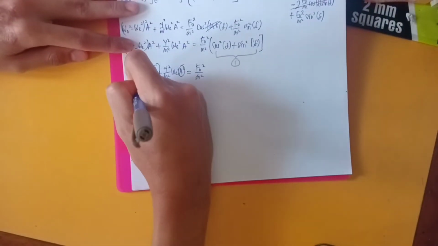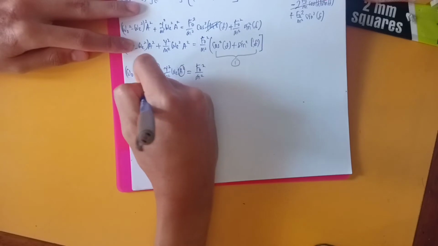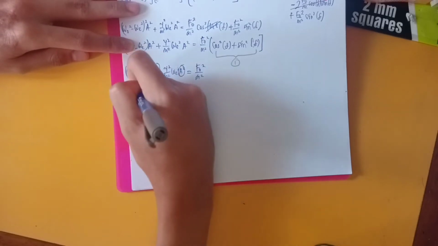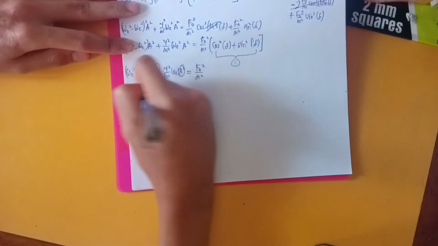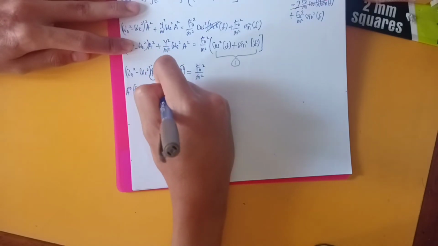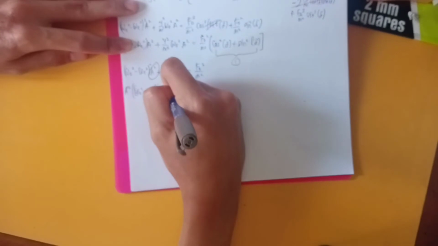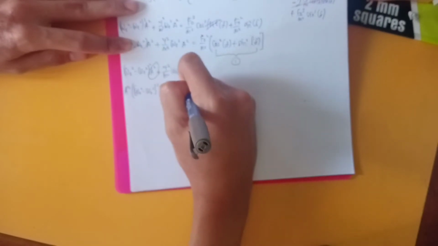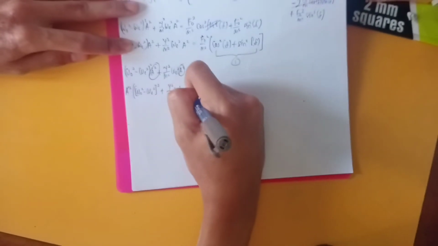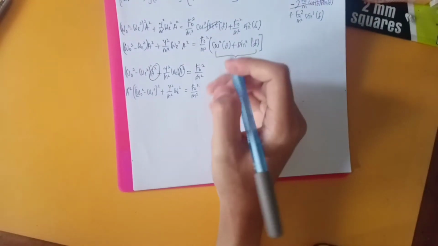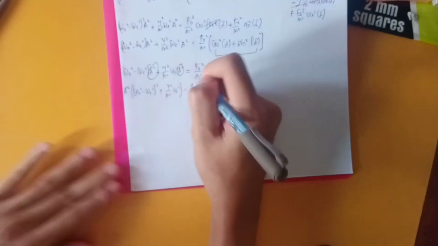A square multiplied by omega naught square minus omega e square plus gamma square over m square omega e square equal to F naught square over m square. So this one right here, we can actually find the amplitude of the system.